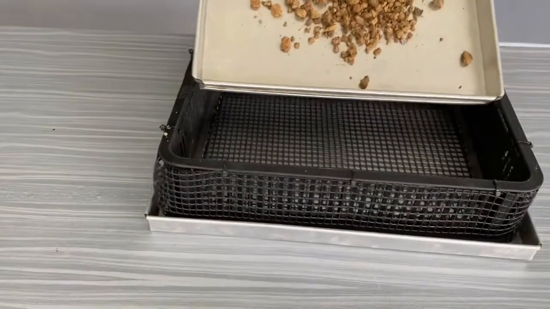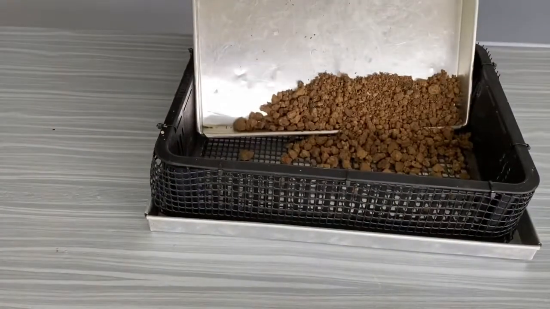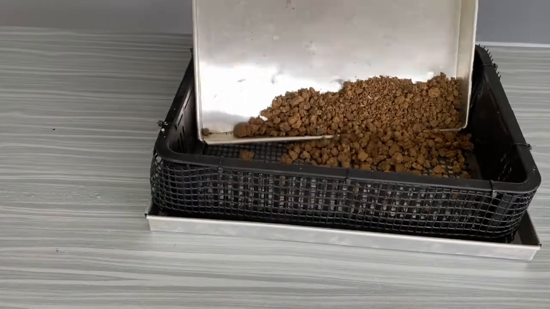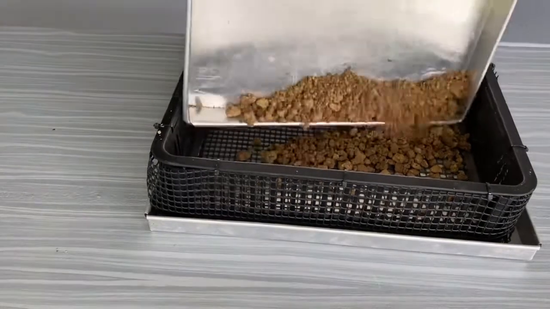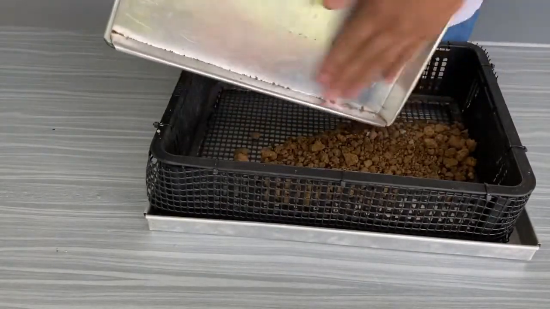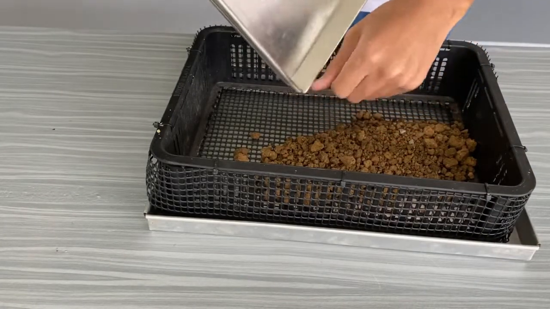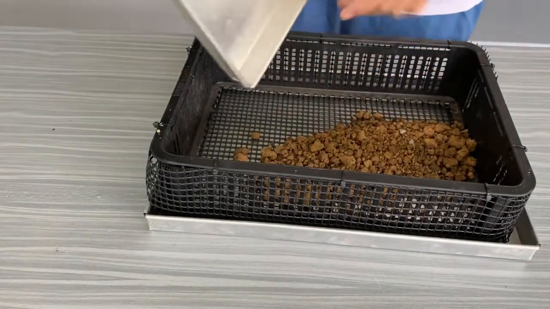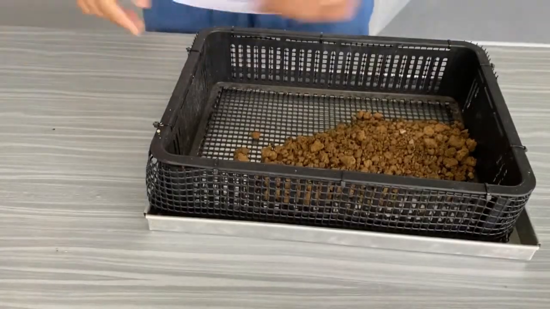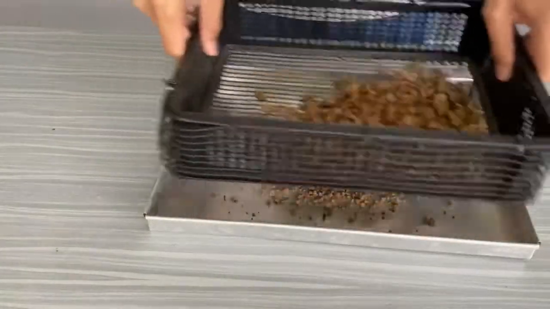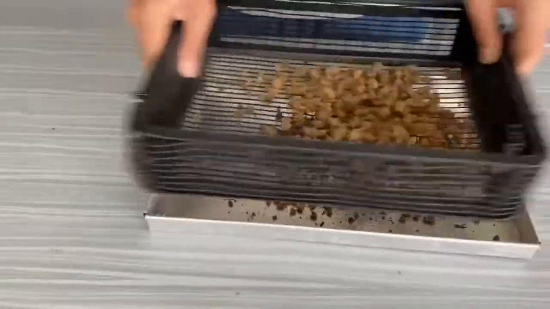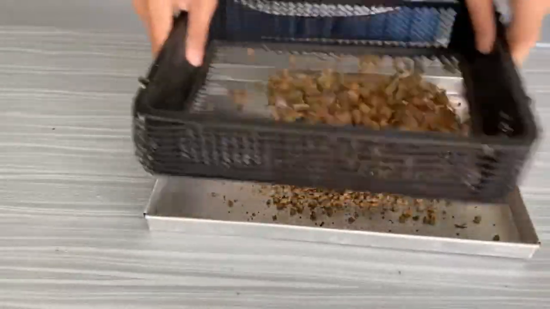Then put the remaining soil sample that we get from the first sieve into the second sieve. Same way as the first one, filter and shake the soil sample properly.